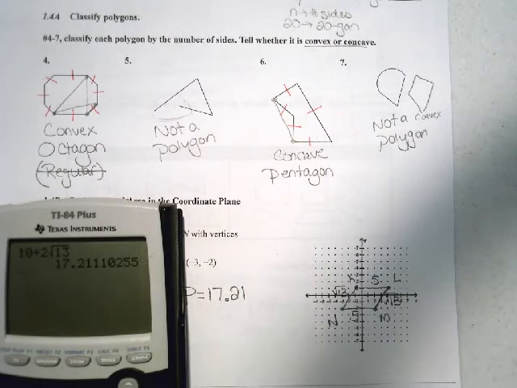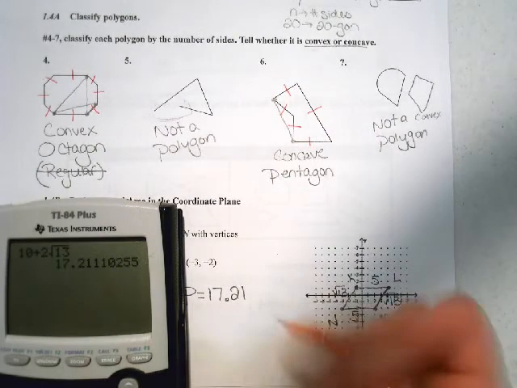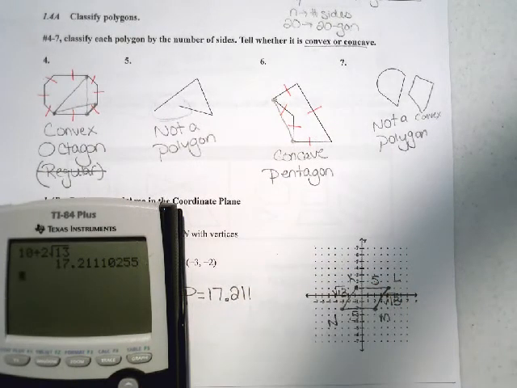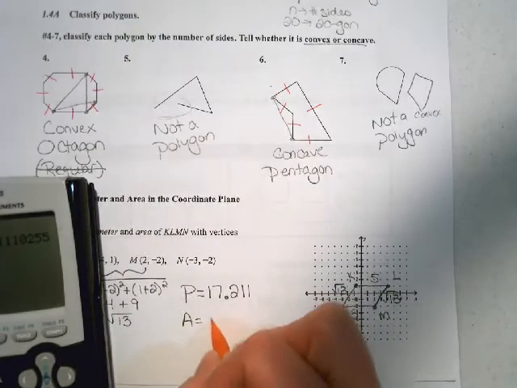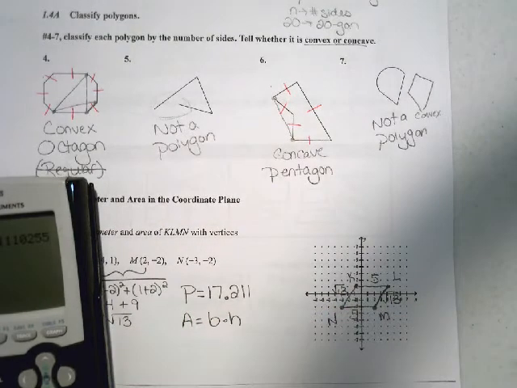And then notice the perimeter. As you've probably seen on your quiz, when you have decimals, a lot of times it'll ask you to round to a certain place. So I would probably say 2 or 3 decimal places is fine. Just get in that habit.